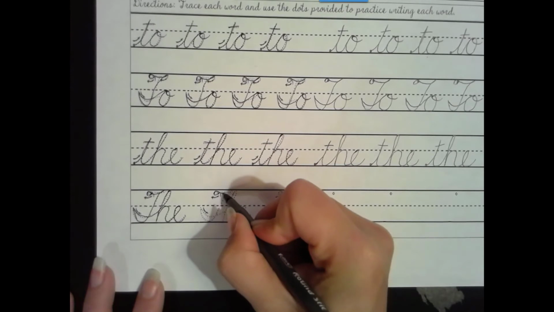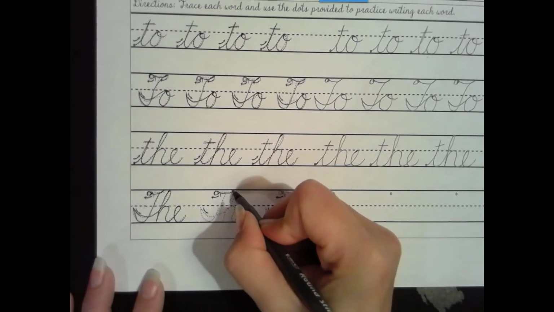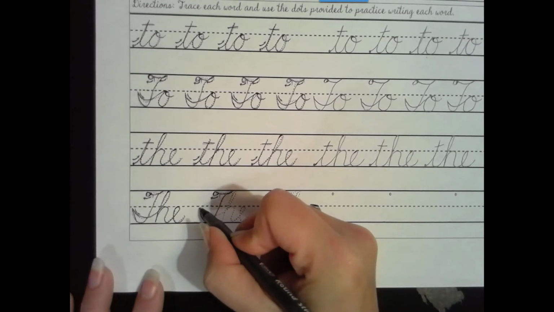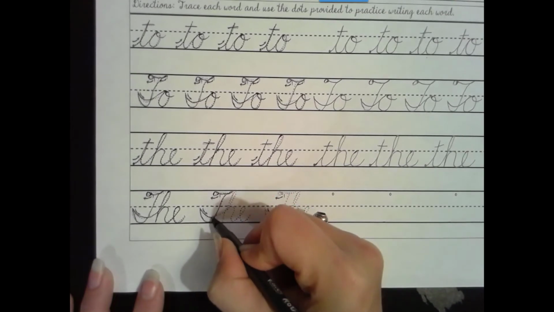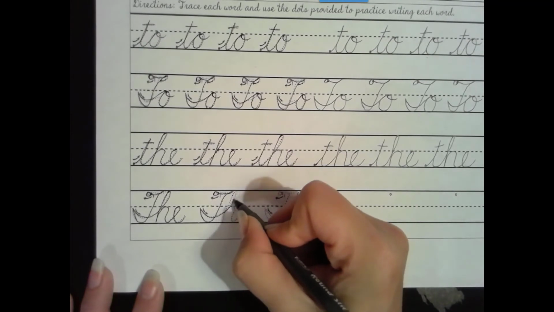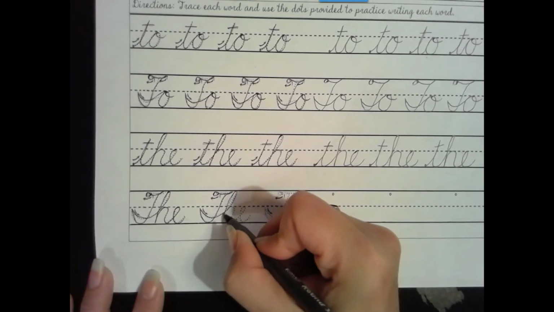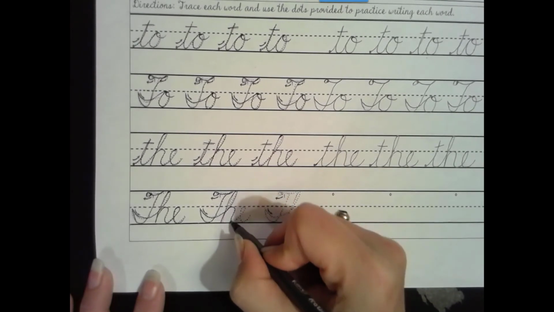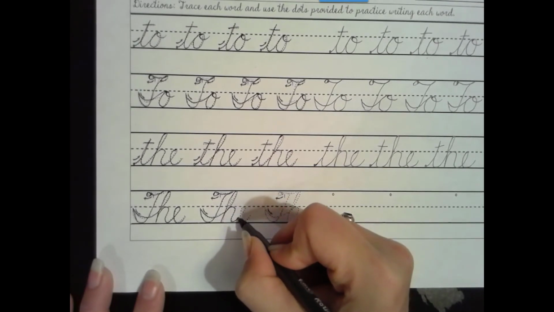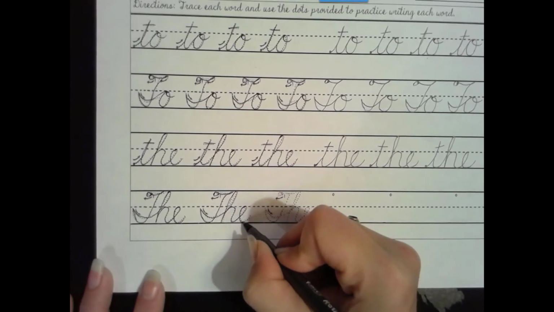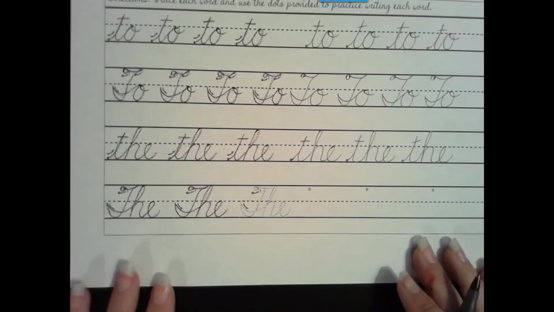Starting dot, make my loop, curve to the top, retrace, back down, curve around, make a point, cross, slant all the way to the top, loop back, go to the bottom, retrace, to the middle, curve down, curve up, slant to the middle, loop back, touch the bottom, make your tail.